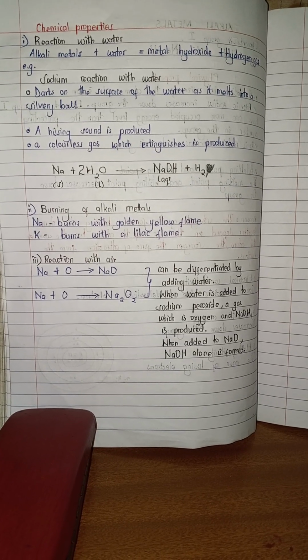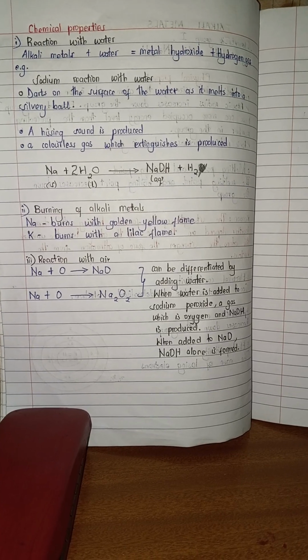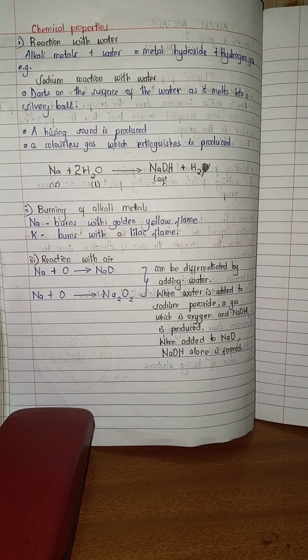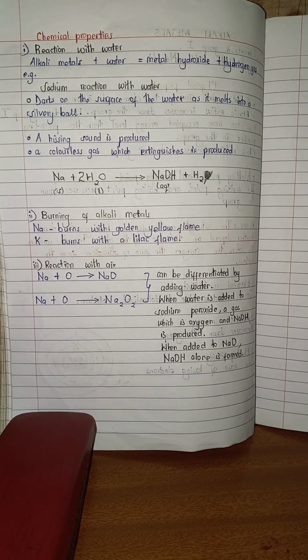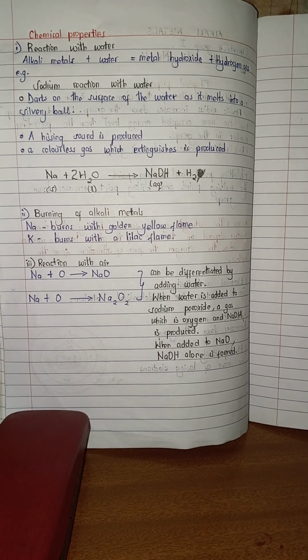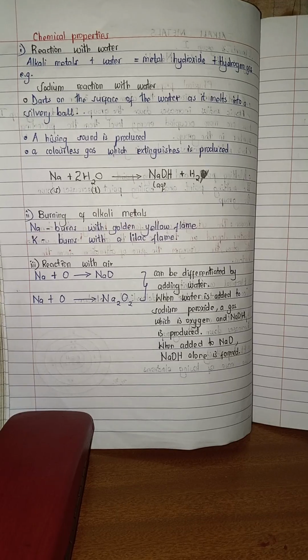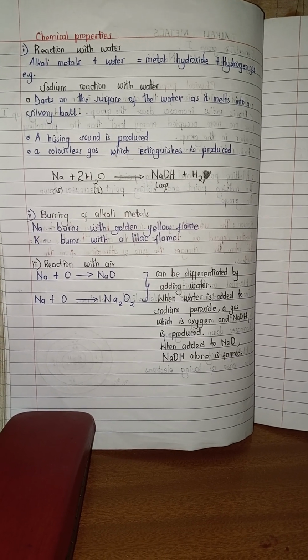this is commonly tested, you may be asked, what is observed when sodium reacts with water? There's also a reaction of potassium with water, but I didn't include it. Firstly, we start with sodium. When it reacts with water, it floats on the surface of the water as it melts into a silvery ball.